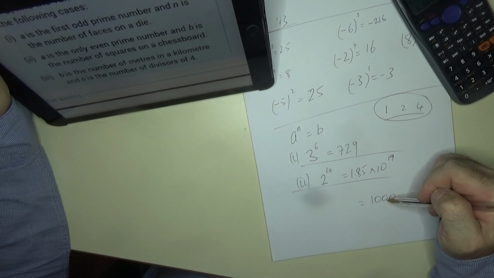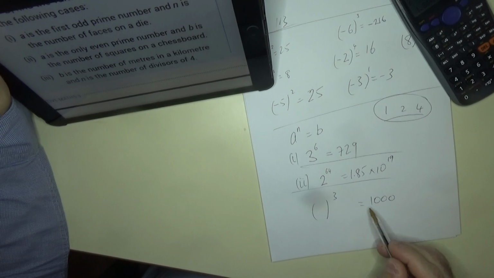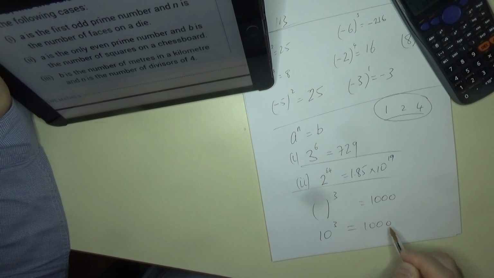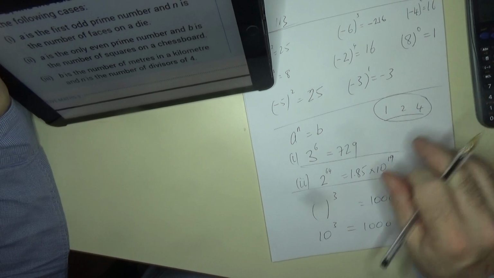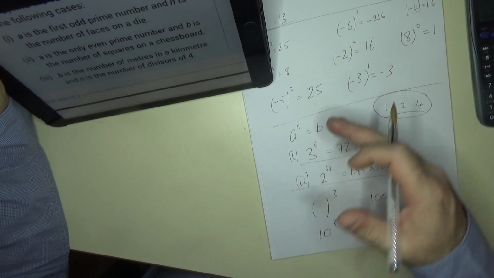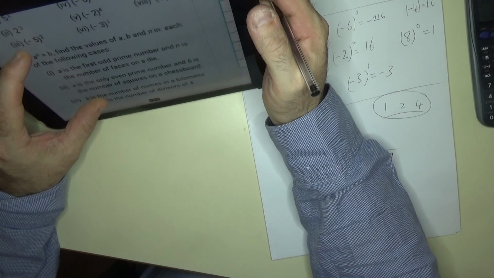So B is the number of meters in a kilometer, 1,000. And n is the number of divisors of 4, so we have a power of 3. So the question is, what to the power of 3 gives 1,000? Well, 10 to the power of 3 gives 1,000. Okay, and there was a bit of cryptic thinking in some of these questions, or working backwards certainly, and using common sense rather than algebra.